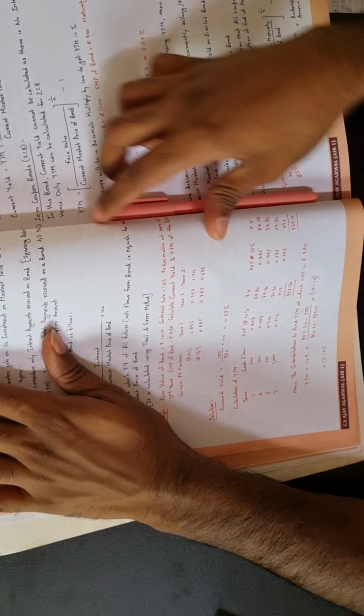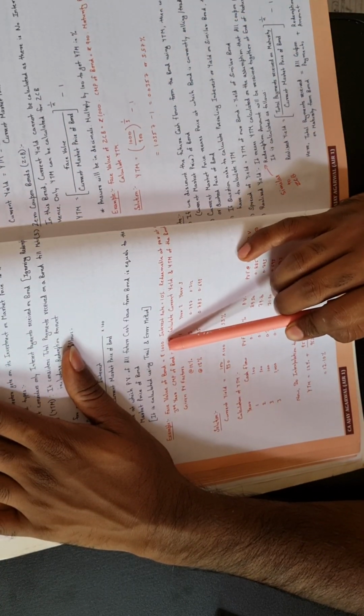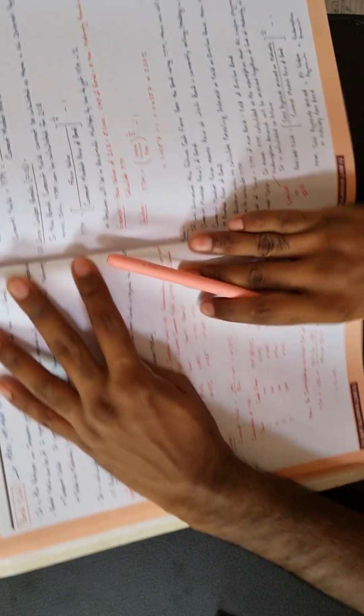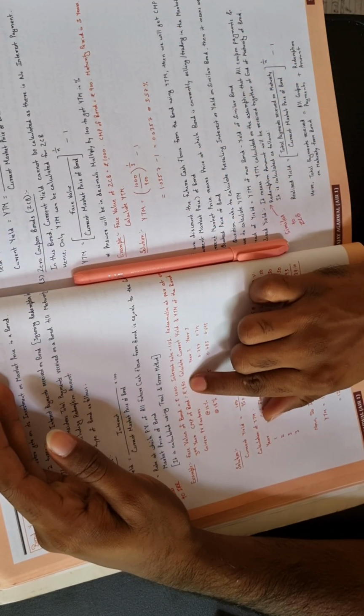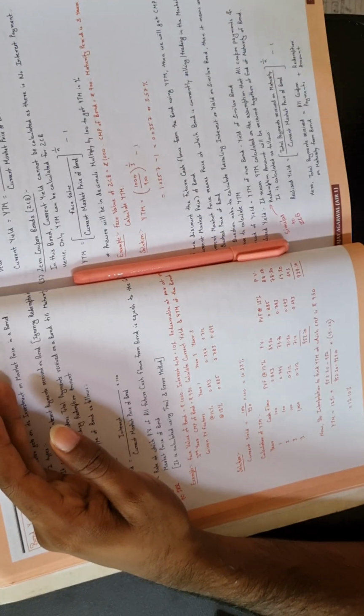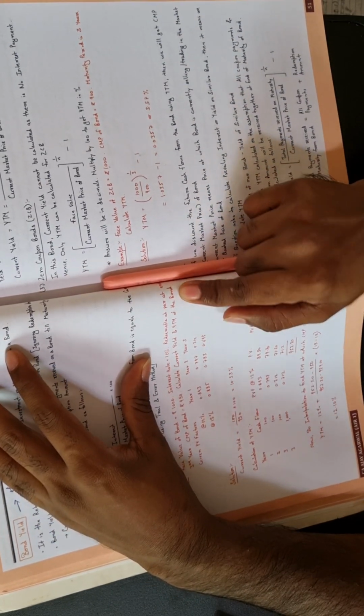Here is an example given. The face value of the bond is 1000. The basic interest rate is 10% and it is redeemable at par at the end of 3 years. The current market price of the bond is 950. Keep this in mind. Calculate the current yield and YTM of the bond.